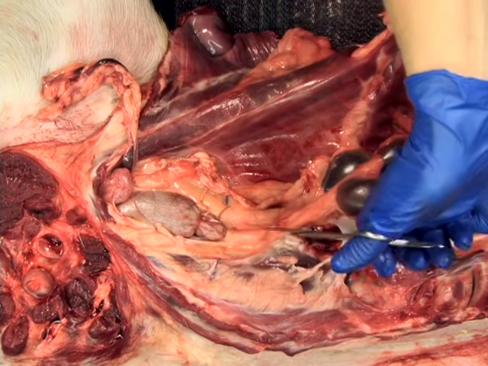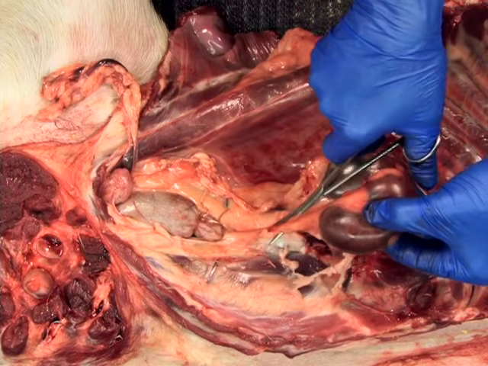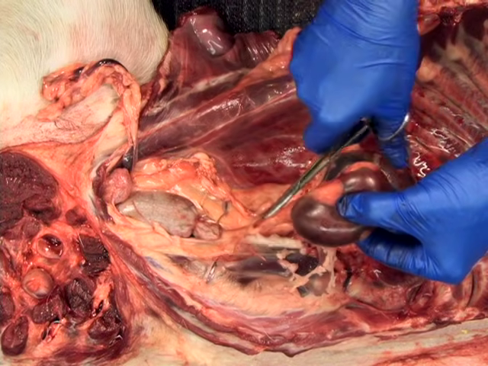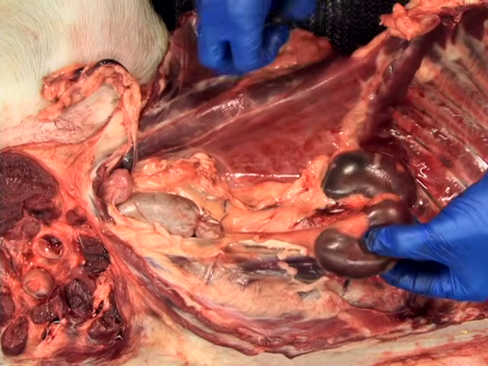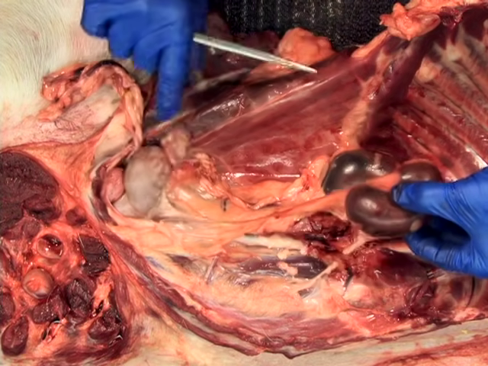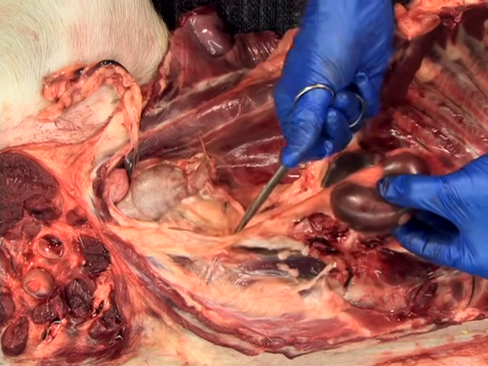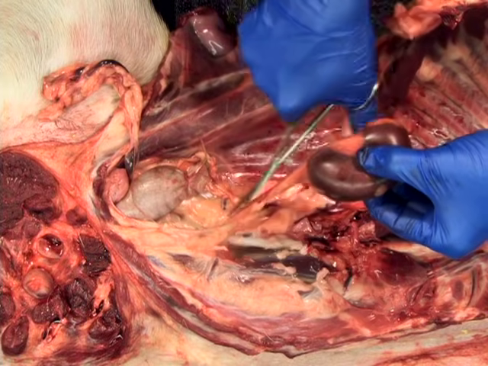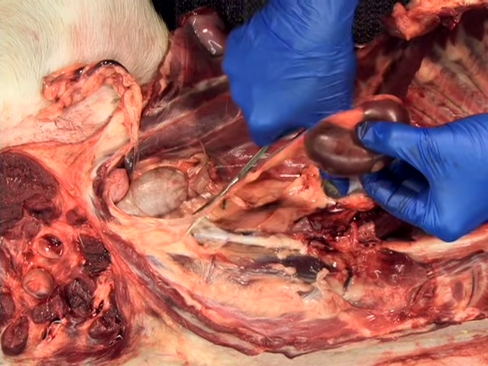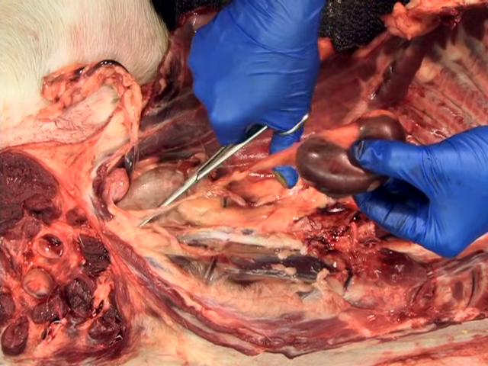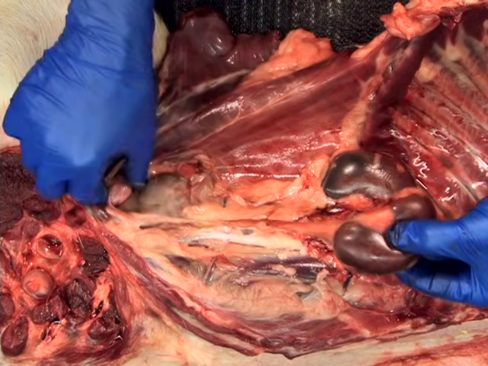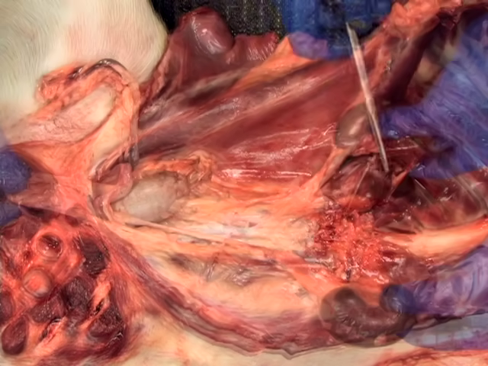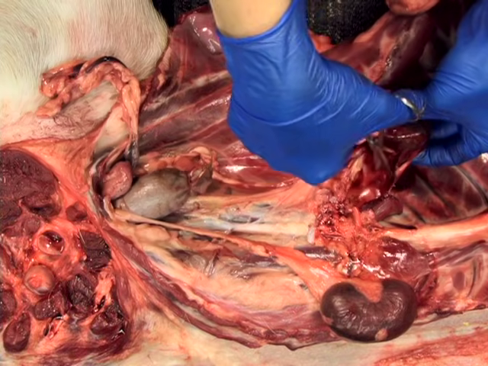It is useful to examine and open both kidneys in situ before removing them. If hydronephrosis is present, removal of the entire urinary tract is strongly suggested to find the site of obstruction. If hydronephrosis is not present, the kidneys, ureters, and bladder are removed without opening the pelvic cavity.